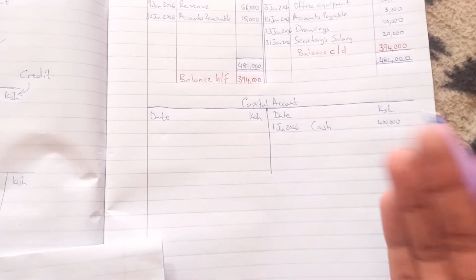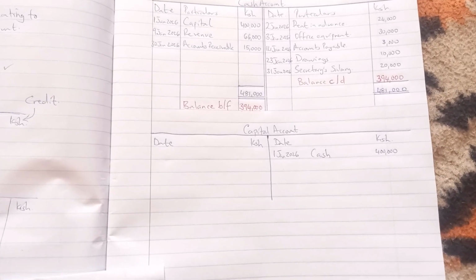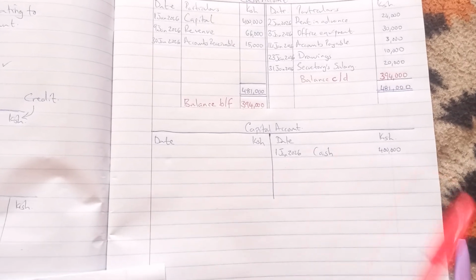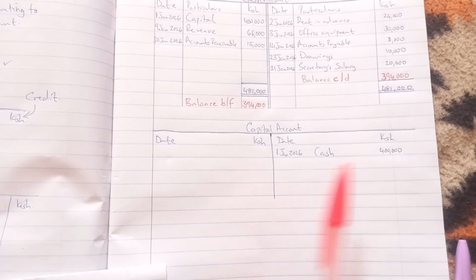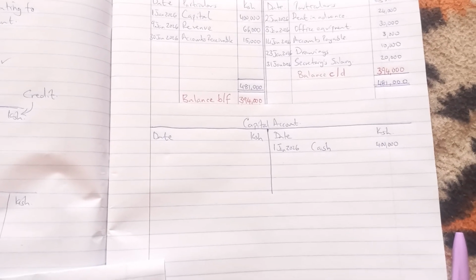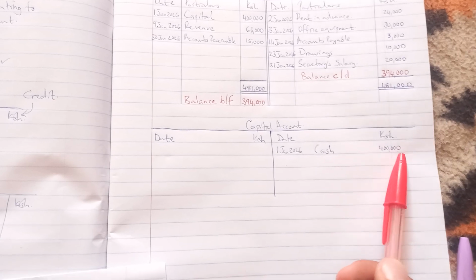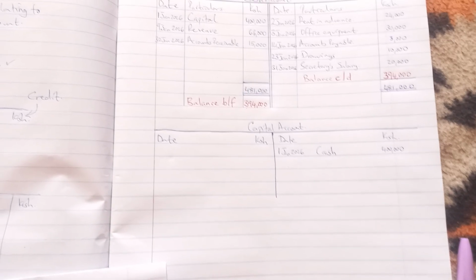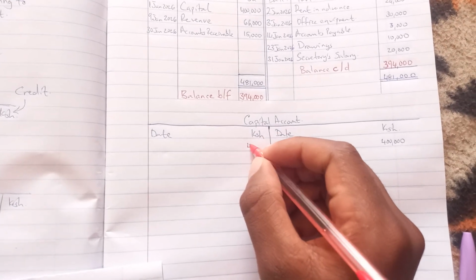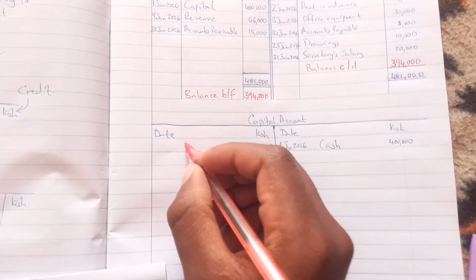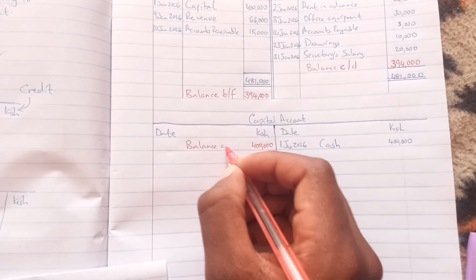So here we are done recording the transactions. So what's the next step? We look for the balance. So on the debit side, 0. But on the credit side, it is 400,000. So what do we do? We add the 400,000 to the list, and the list is the debit side. So we add it. Okay? And we write, this is balance carried down.